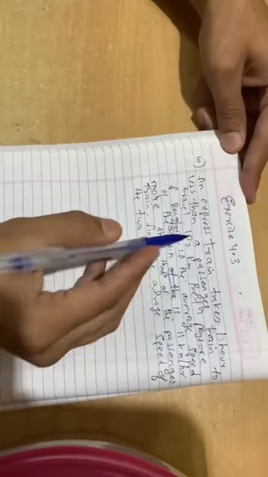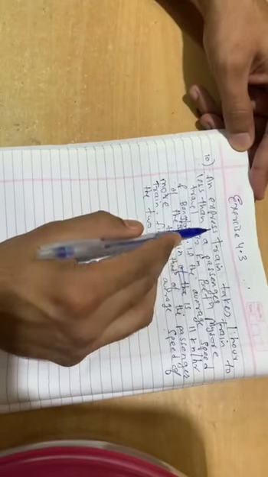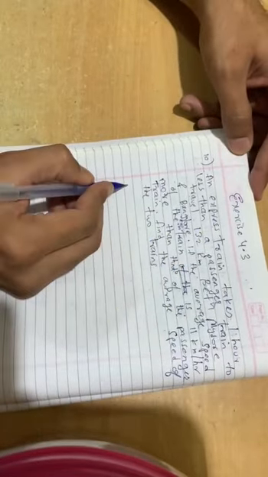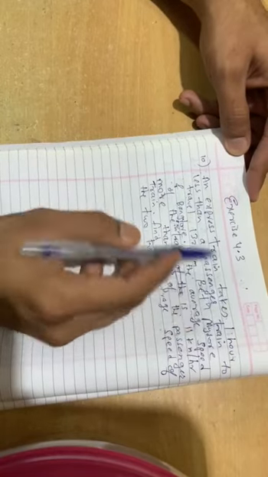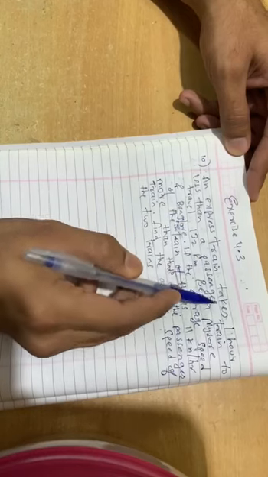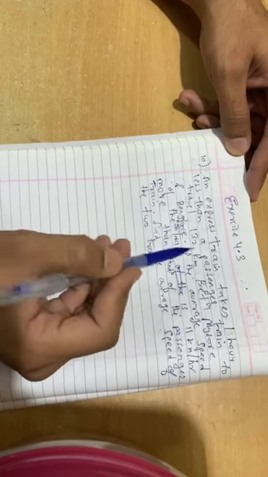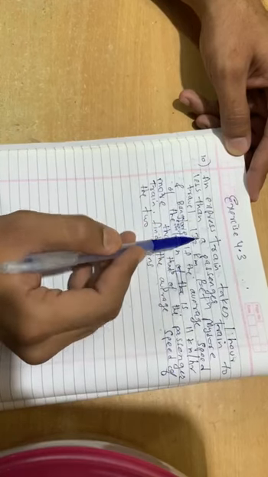One more question of the same type, where there are two trains, an express train and a passenger train. An express train takes 1 hour less than a passenger train. Again, it is very important to understand what will be x.